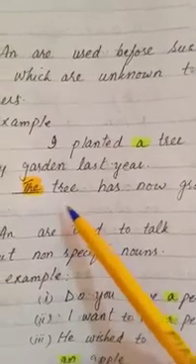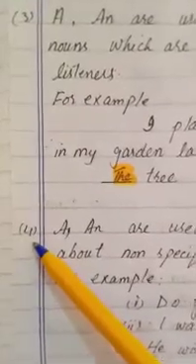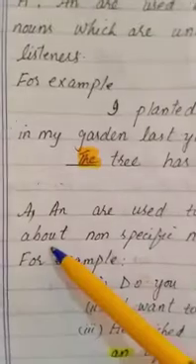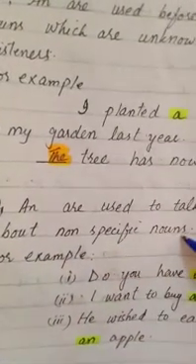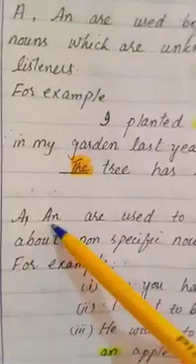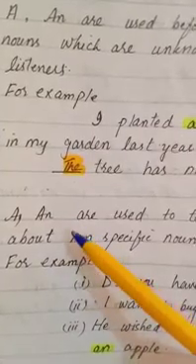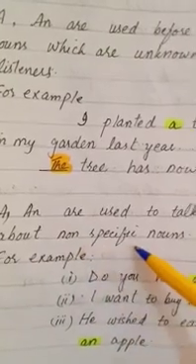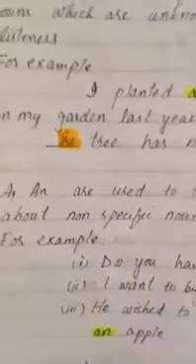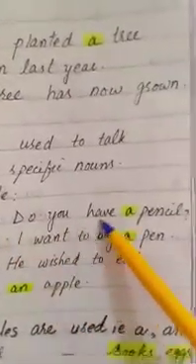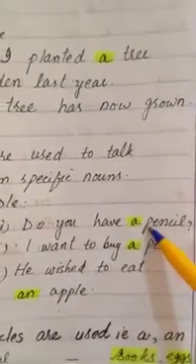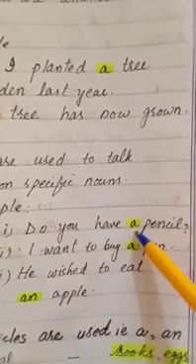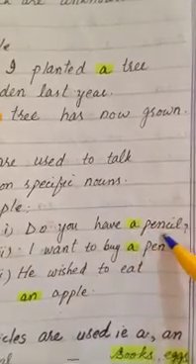Okay, point number 4, a and an are used to talk about non-specific nouns. They are used before a noun which is non-specific or unspecified. For example, do you have a pencil? Here before this noun I have put article a because I don't know which pencil I am talking about.